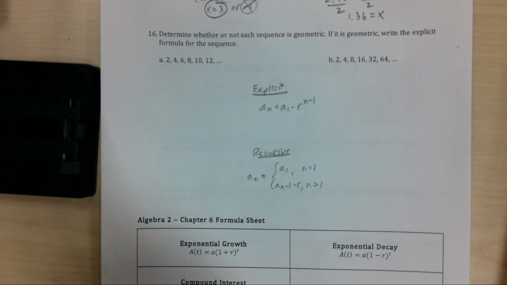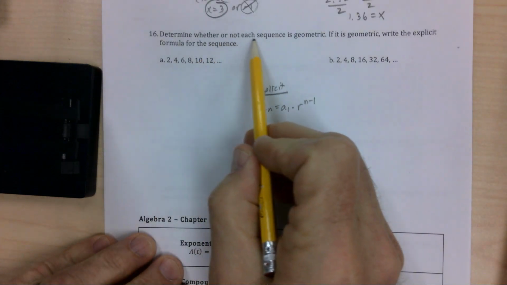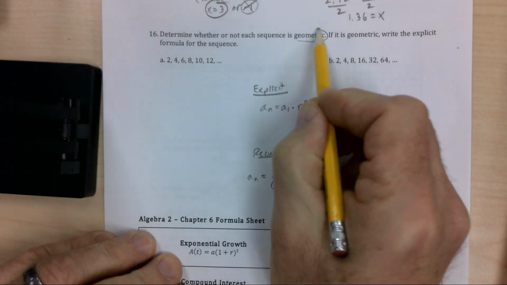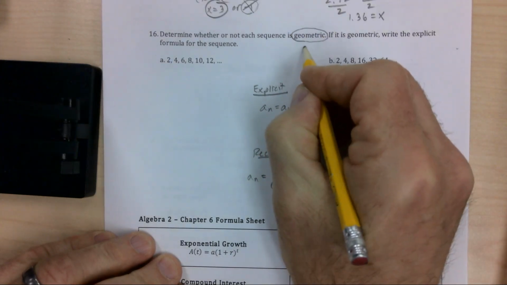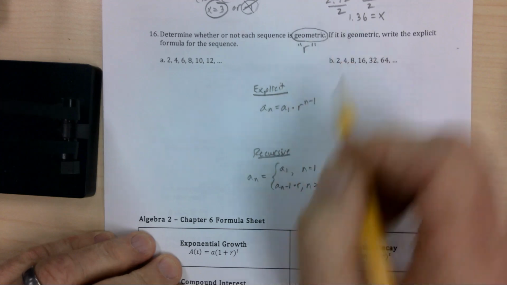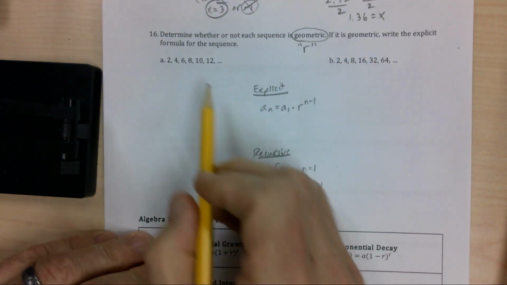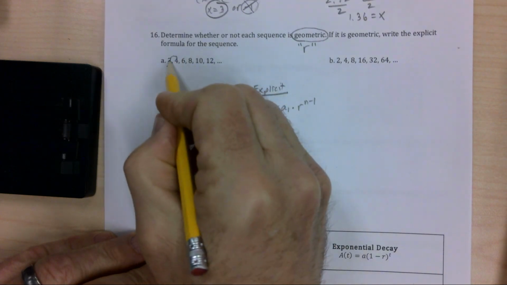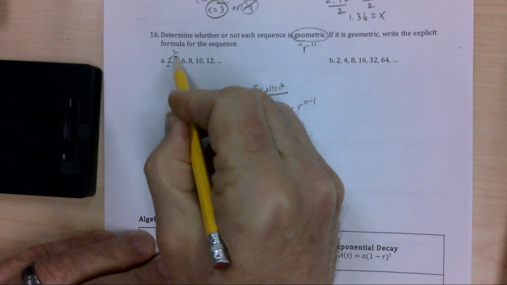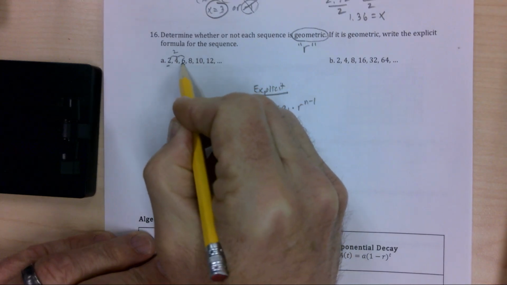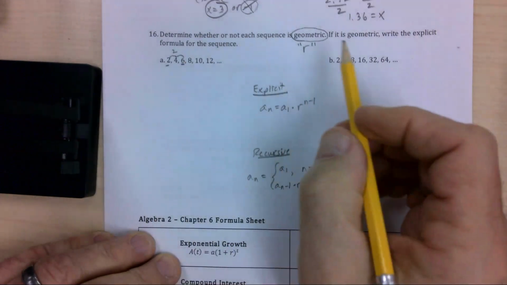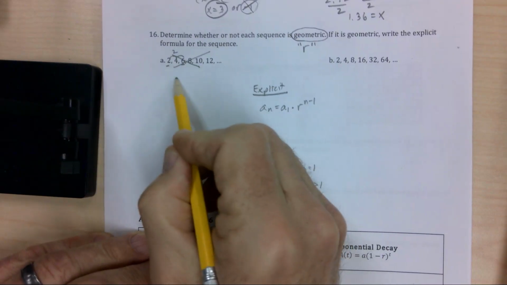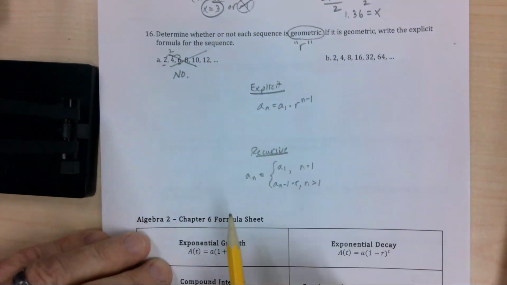All right, let's read the instructions. Determine whether or not each sequence is geometric. Remember, if it's geometric, there's going to be a multiplier connector, R. And we can always look at the first to the second. We go, multiply that by 2, but that has to be consistent. That would need to be an 8 in order for this to be considered a geometric sequence. So we know this is not, and so we can just stop.